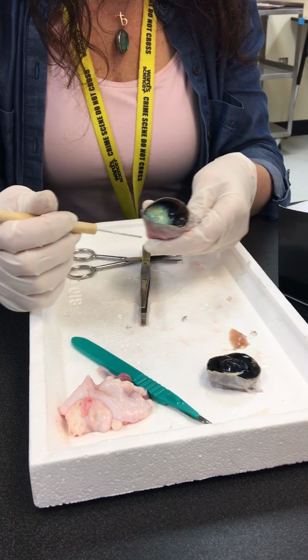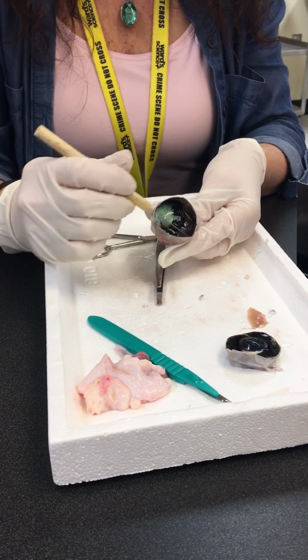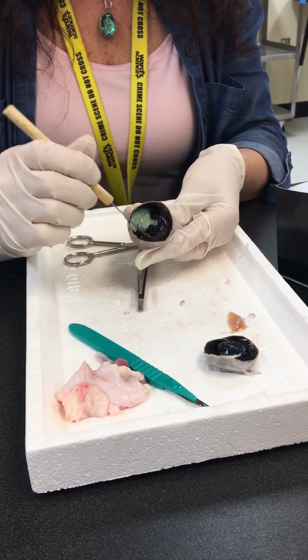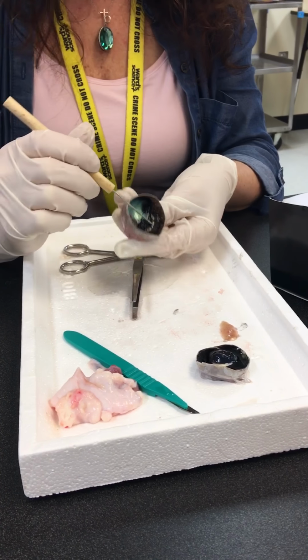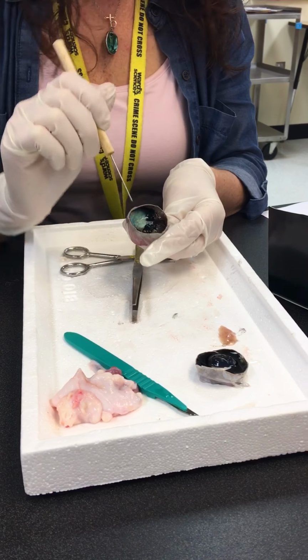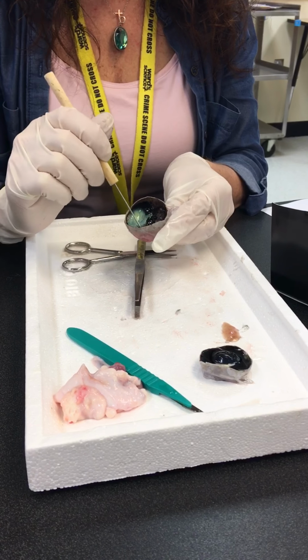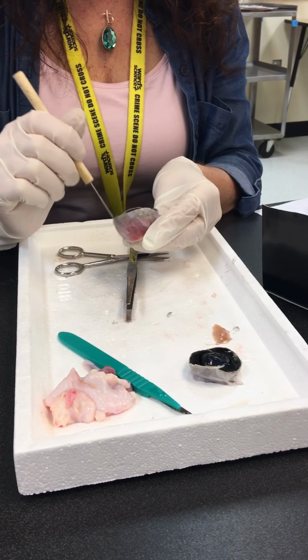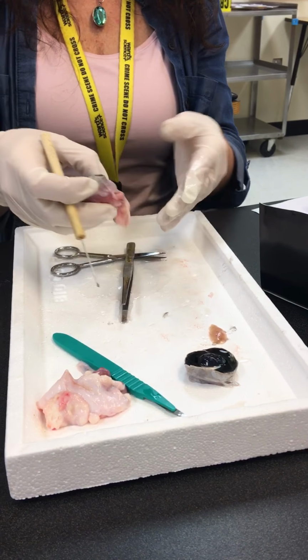So if I pull that back, which is what I'm doing here, this is really a white layer, but it's stained right now because of the choroid layer that I'm pulling back. But what is this tough white layer? That's your sclera. It is extremely tough, like leather tough. I was having a hard time piercing through it. It took a little effort, but it's very tough. All right, so that's the posterior.